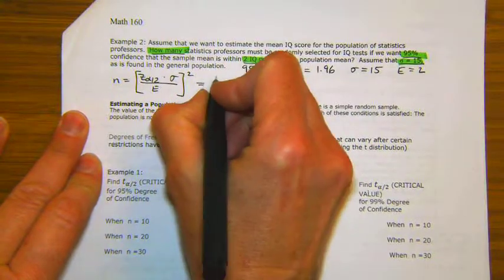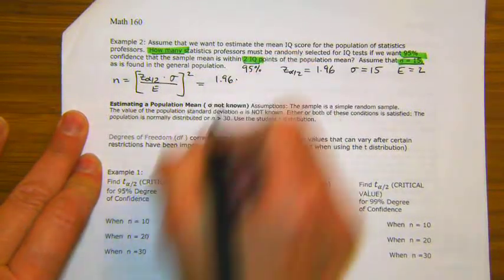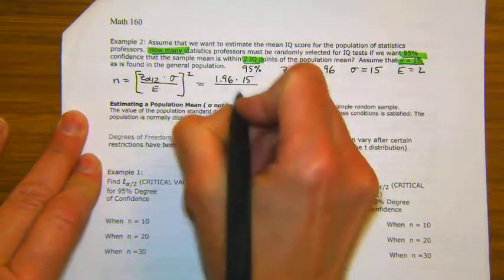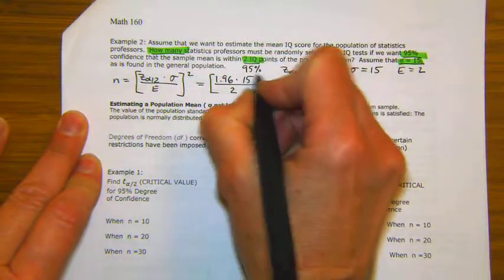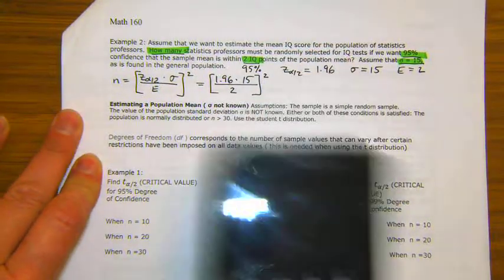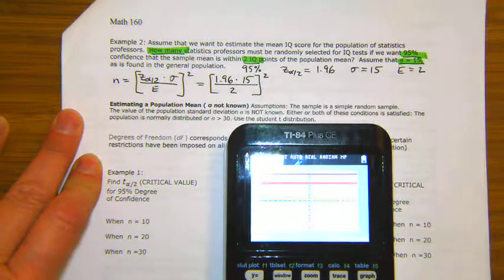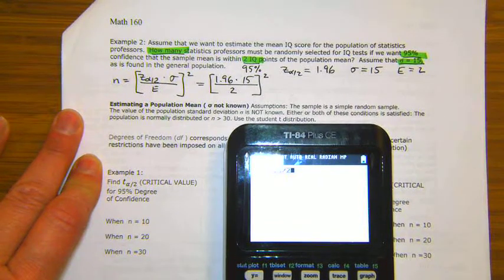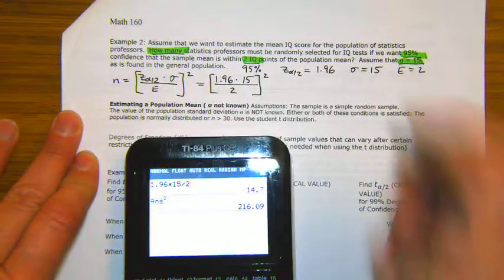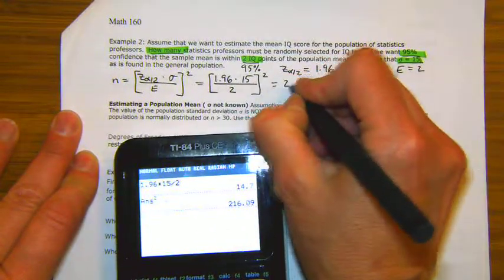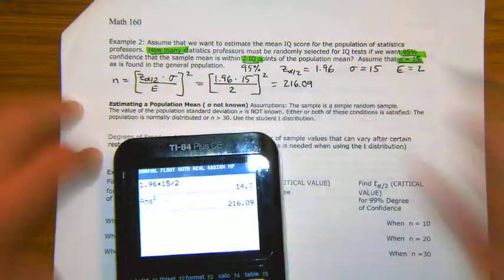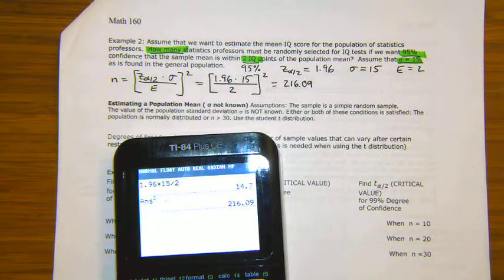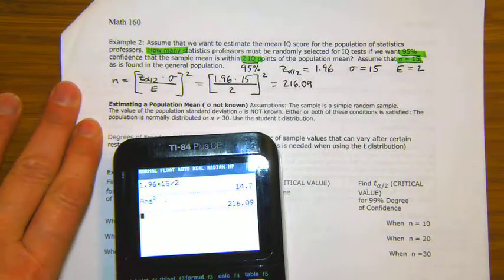So z alpha half was 1.96, sigma is 15, margin of error is 2, and then at the very end we are going to square all that. So 1.96 times 15 divided by 2, and that number squared is 216.09.